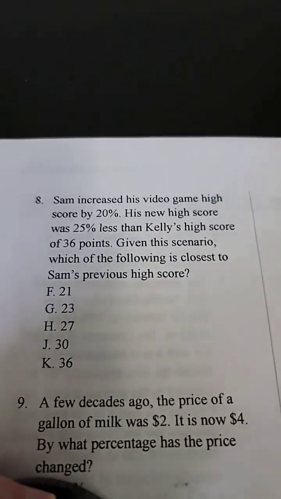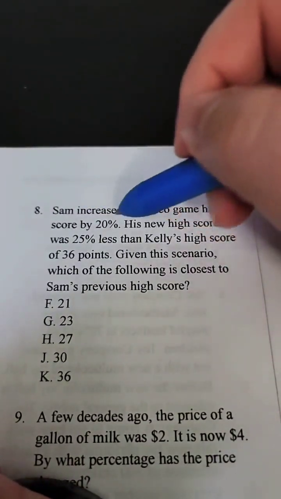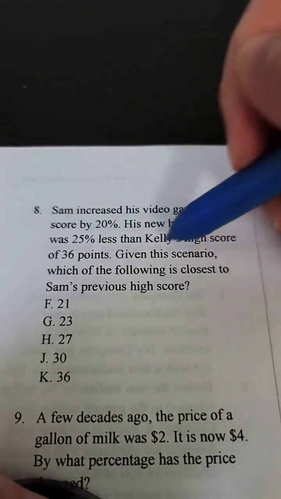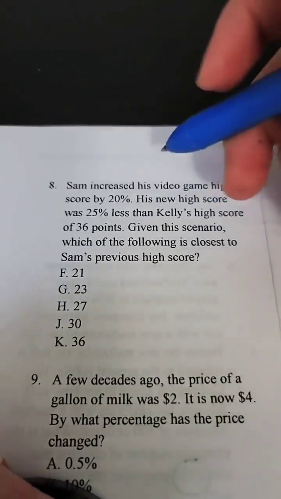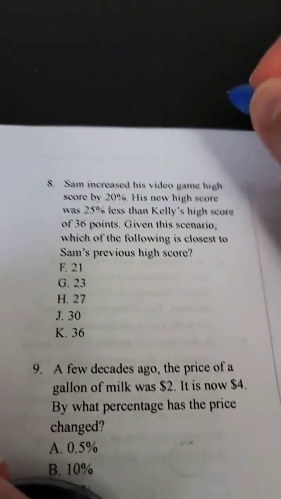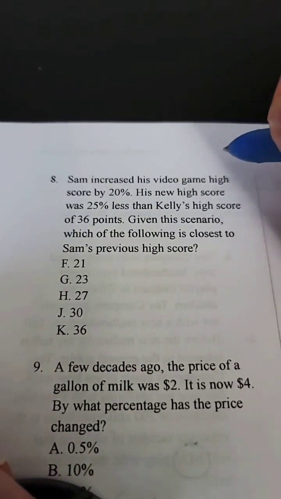So then let's go to number 8. Sam increased his video game high score by 20%. His new high score was 25% less than Kelly's high score of 36 points. Given the scenario, which of the following is closest to Sam's previous score? Okay, so Sam increased his high score by 20%.